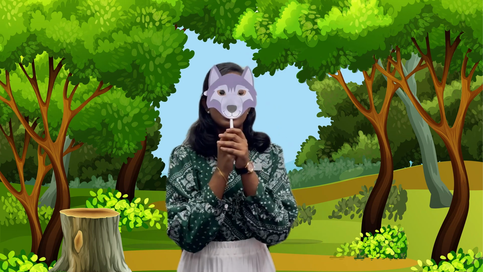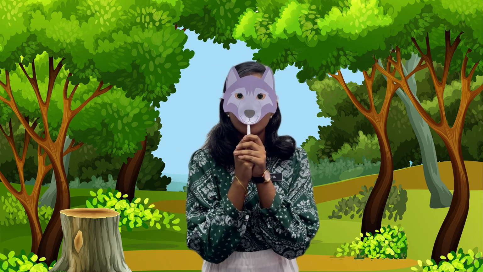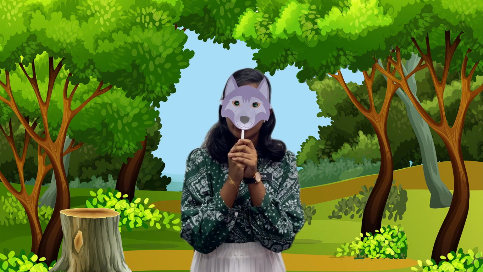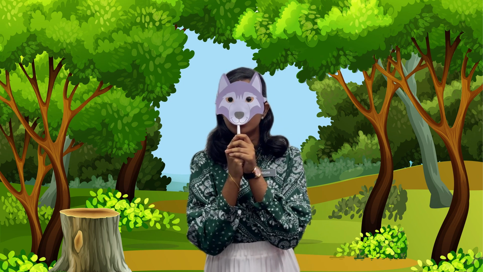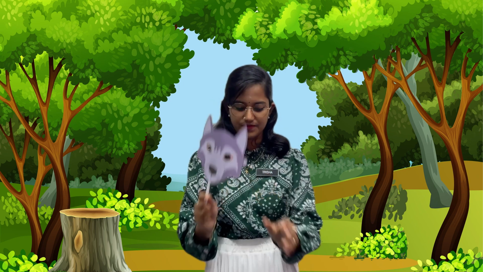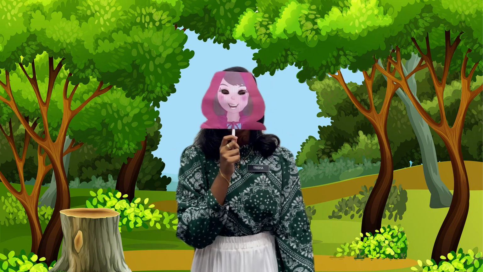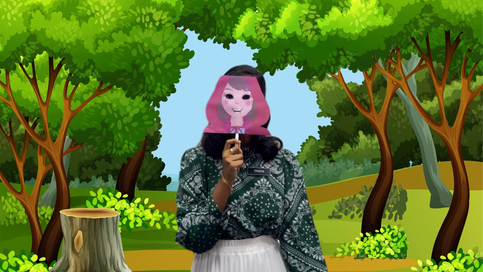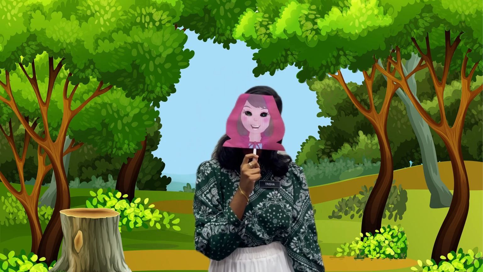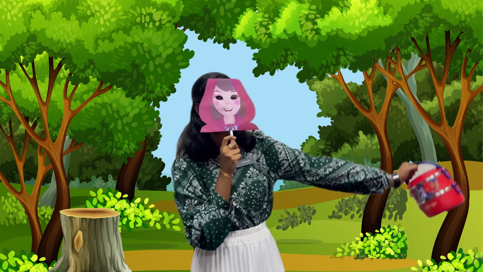Your grandmother's house, you say? How kind of you. Where does your grandmother live? Is it far? Oh, she lives just past the trees in a small cottage at the edge of the forest.